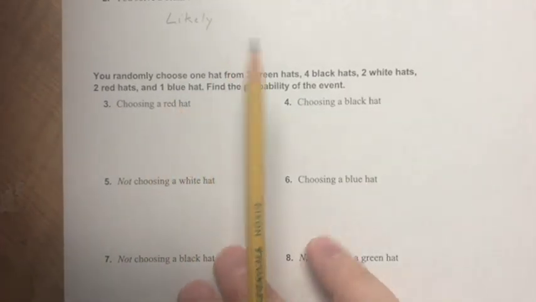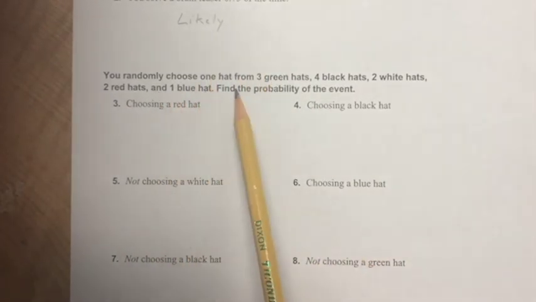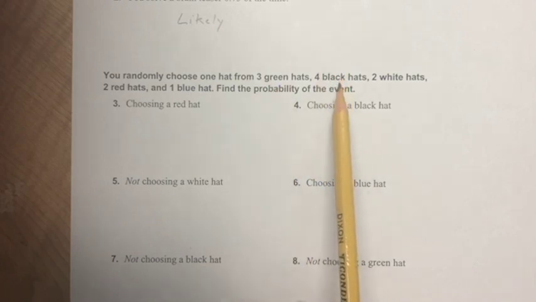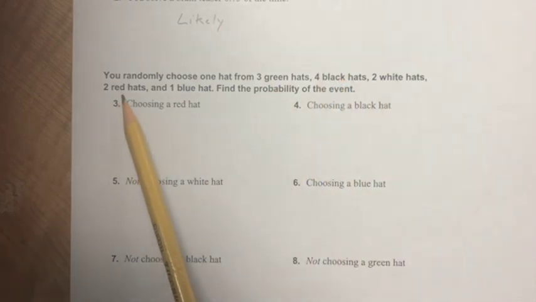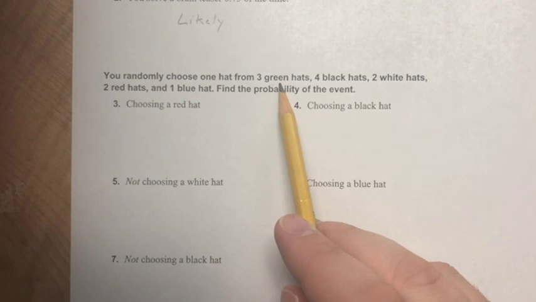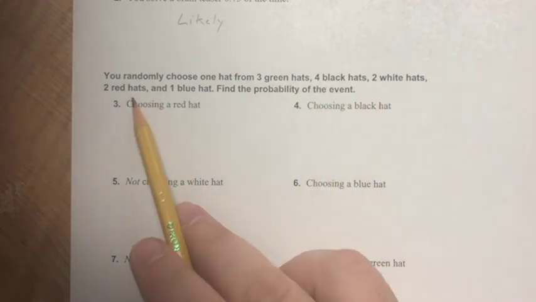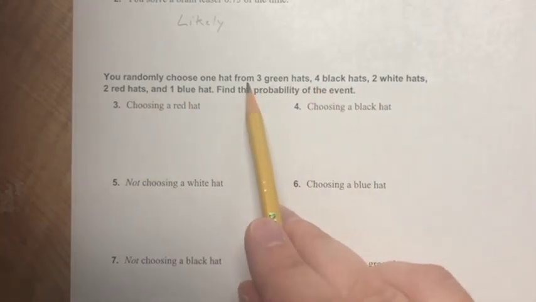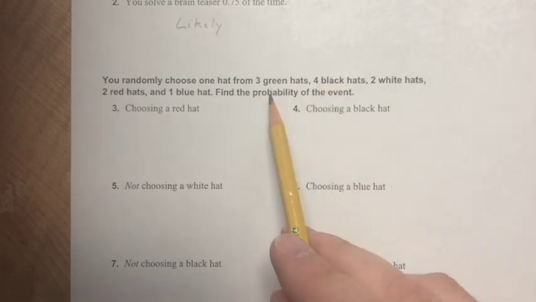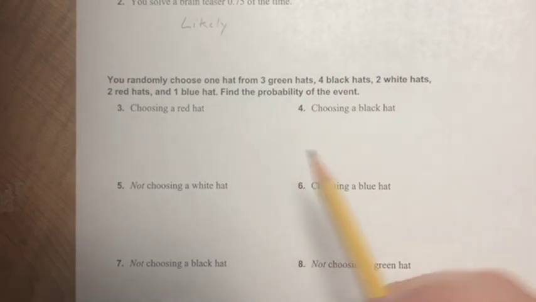Well, let's go back to our little numbers here. It says, you randomly choose 1 hat from 3 green hats, 4 black hats, 2 white hats, 2 red hats, and 1 blue hat. Find the probability of the event. Well, the first thing I actually want to do is look at all the possible outcomes. So I can pick 3 greens, 4 blacks, 2 whites, 2 reds, and 1 blue hat. If I were to add all these numbers up, it would give me all the possible things, but I want to show you.